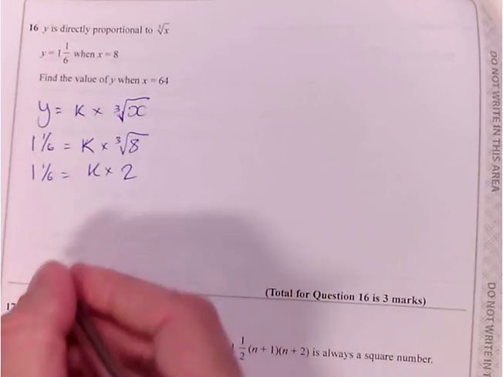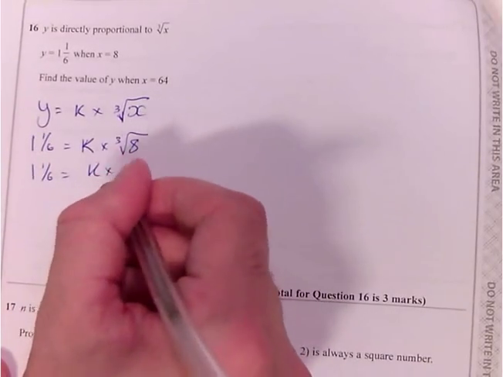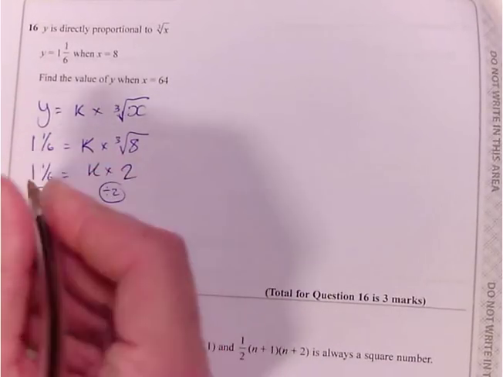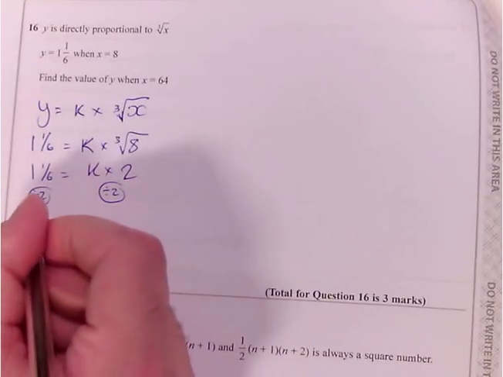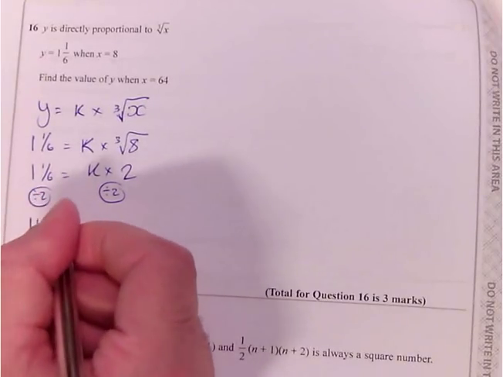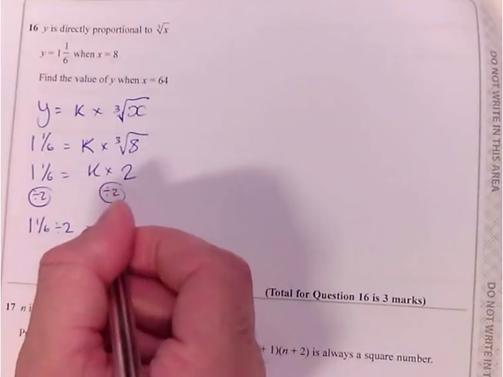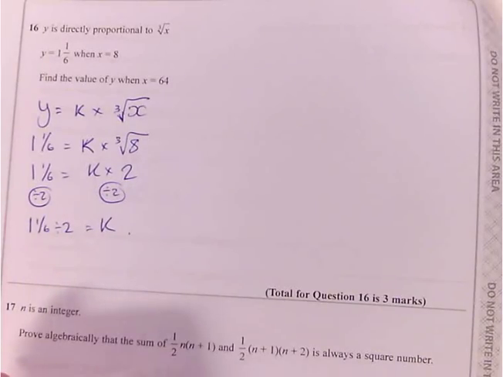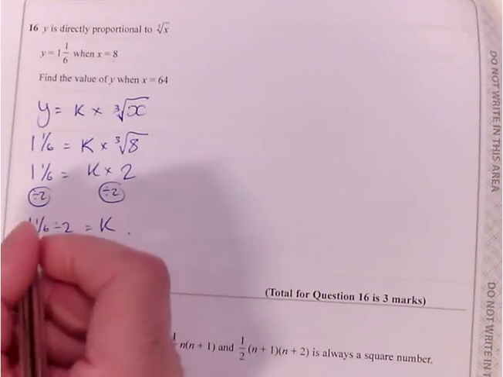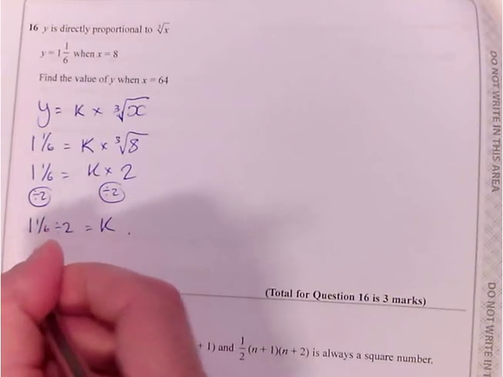Divide both sides by 2. Means that 1 and 1/6 divided by 2 equals k. Now this can be quite tricky to actually work out, so I'm going to first make it into a top heavy fraction. 7 over 6 divided by 2.